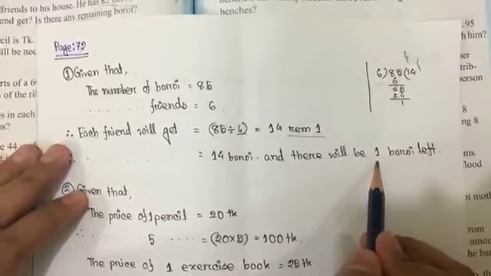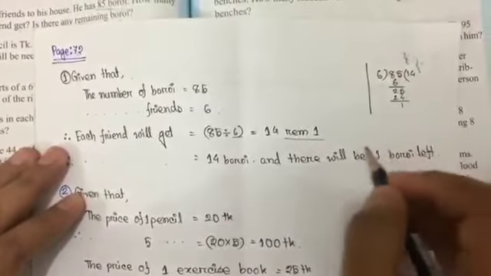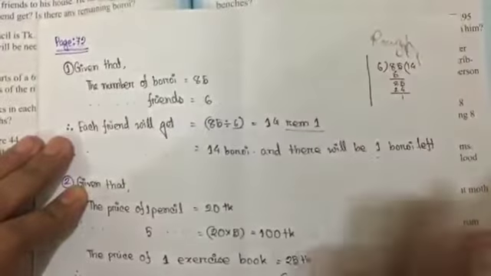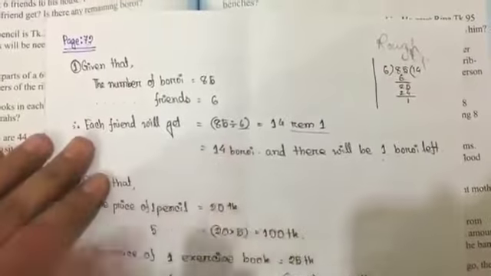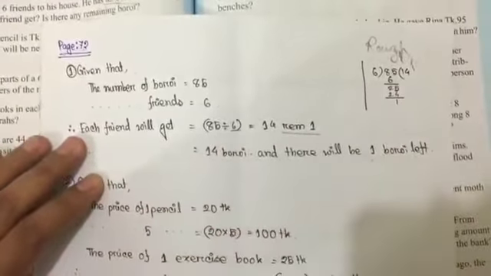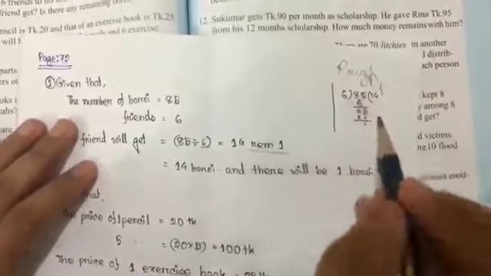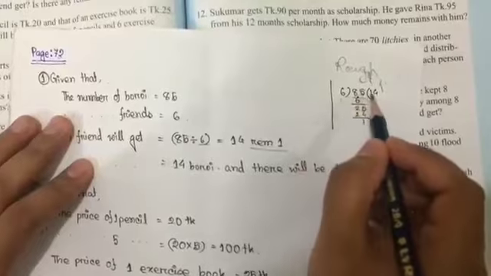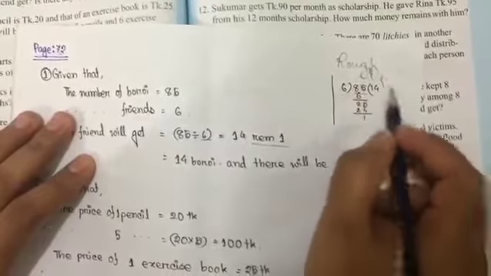If you distribute the boroi among 6 friends, then only 1 will be remaining. So how did we get this answer? Here you need to do the rough. In each and every word problem you need to show the rough, like how you got the answer. We have divided 85 by 6 and this is how we get the result.